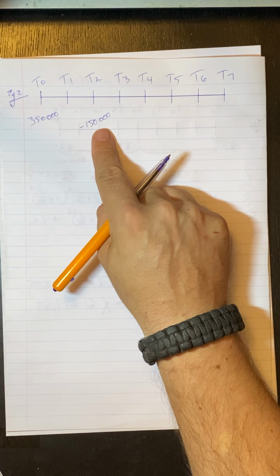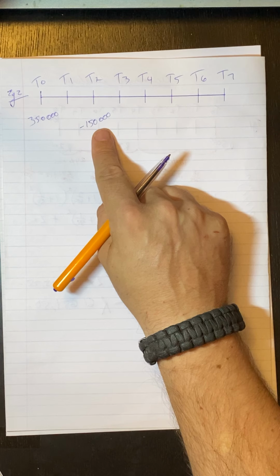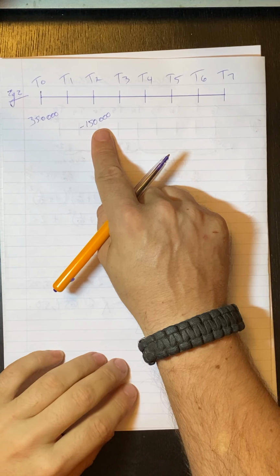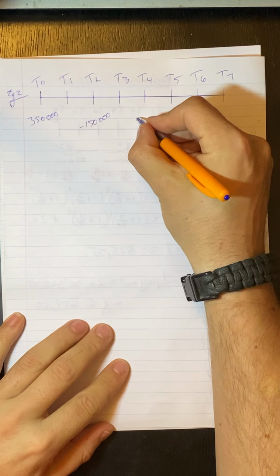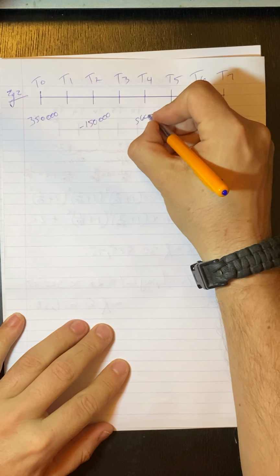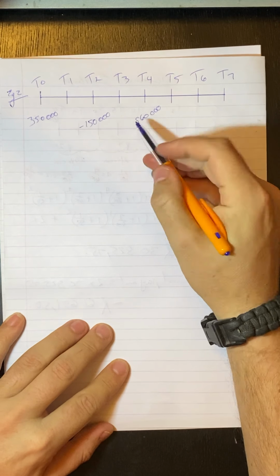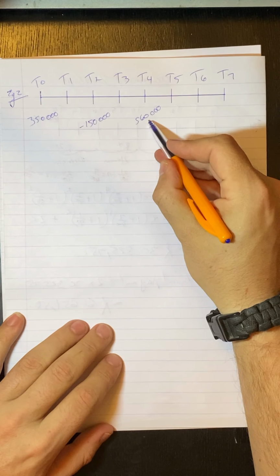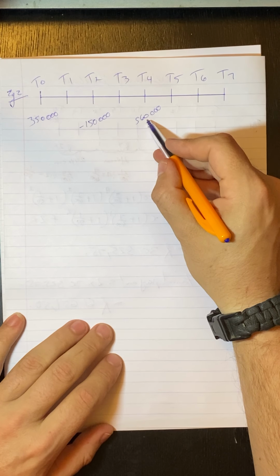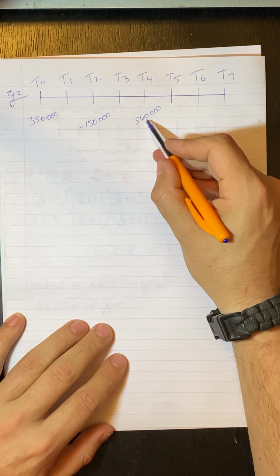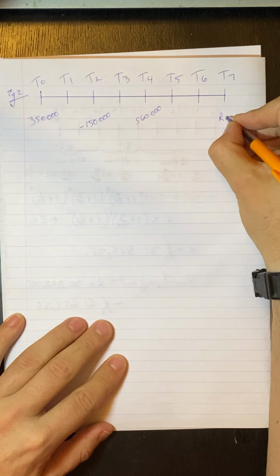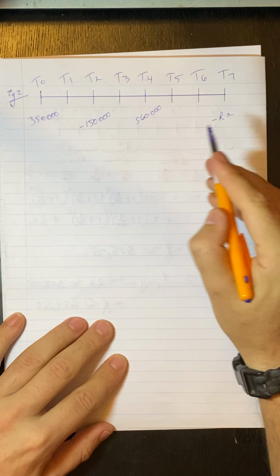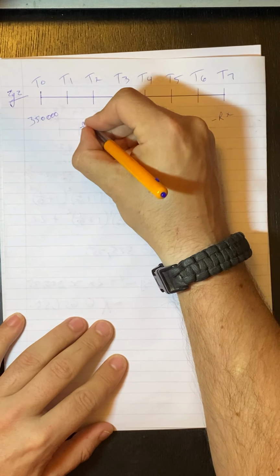Then it goes on to say 4 years after taking out the loan, he expands his business and borrows a further 560,000 Rand. So 4 years later, which is over here, he's taken out a further 560,000 Rand. And I'm going to make it a plus because it's a loan. He pays off his total debt by means of a payment of X Rand 3 years later. So over here, X Rand, and I'm going to make that a minus because he's paying it back.